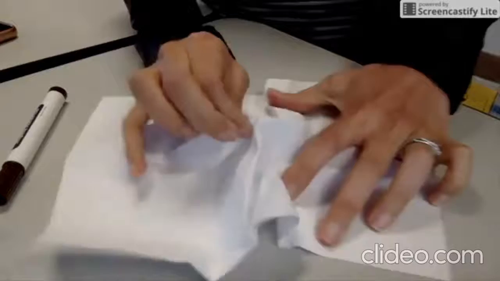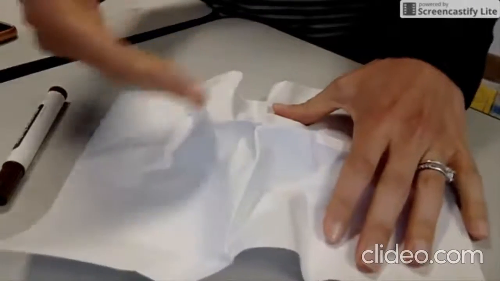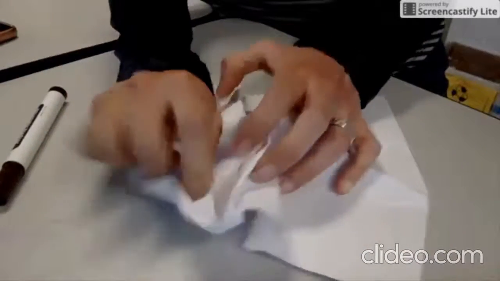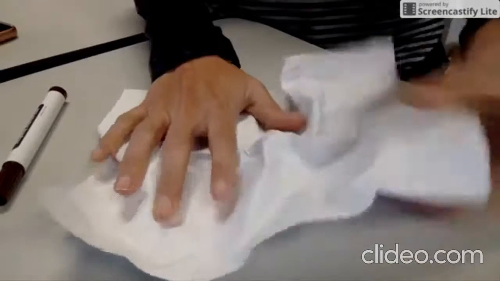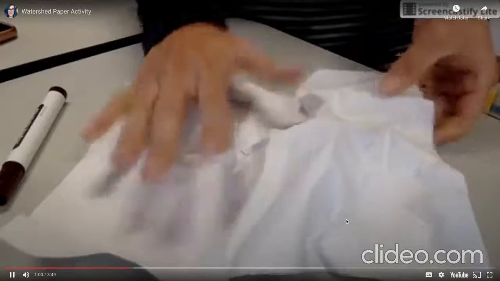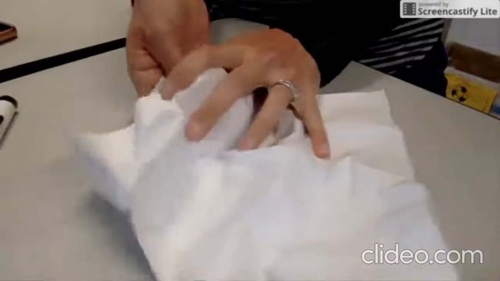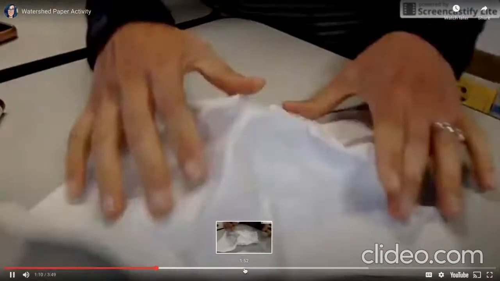And basically, when you pull up like that with your hand and you're crumbling, you're creating a mountain ridge. And you can crumble the other parts of your paper just a little bit, but not too much. You're just trying to create the landscape. Like you see hills, you see valleys, and you see mountains, right?